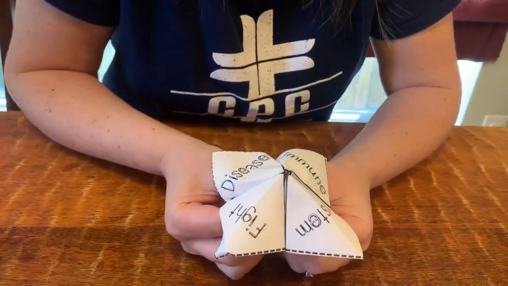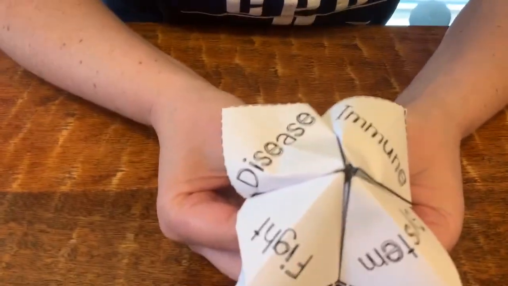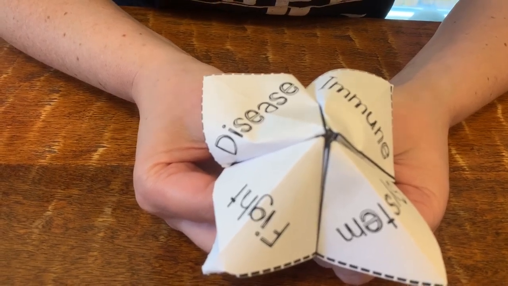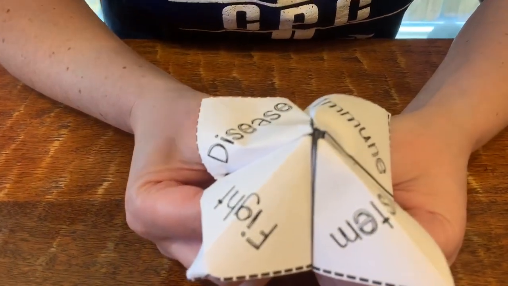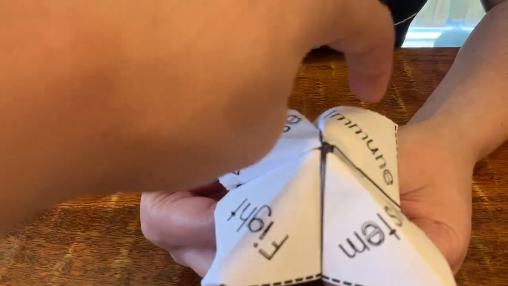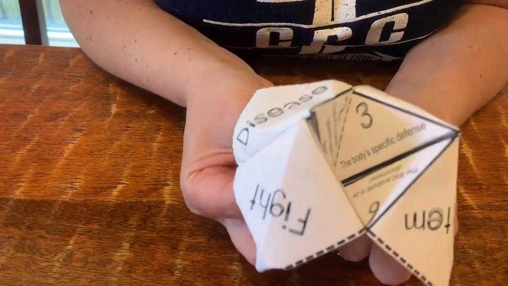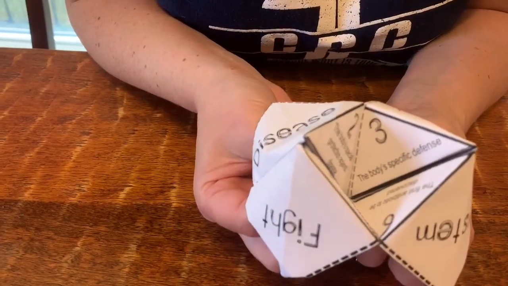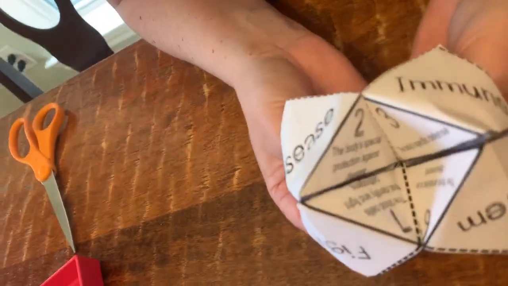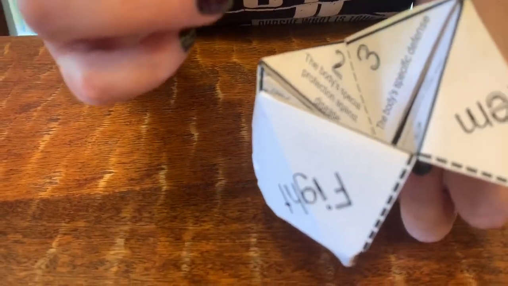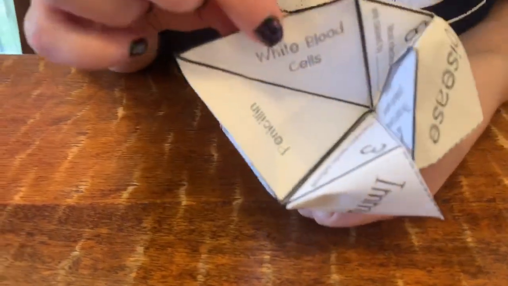All right, Mr. Sylvie, pick one of those. He's thinking way too hard about this. You can say it. You can use words. Immune. I-M-M-U-N-E. Which number? 1, 2. Which number? 7. The blood cells that identify and fight pathogens. White blood cells. The answer is white blood cells.